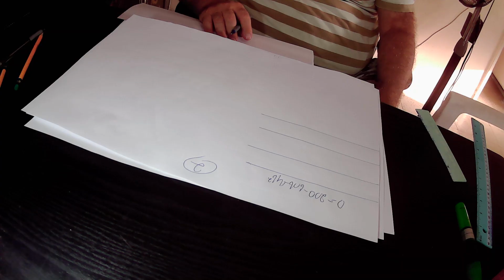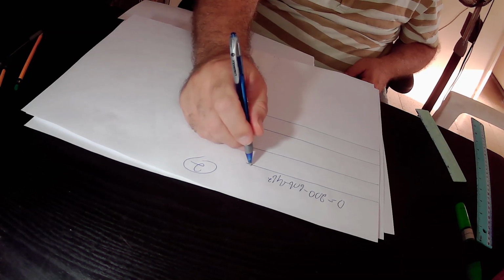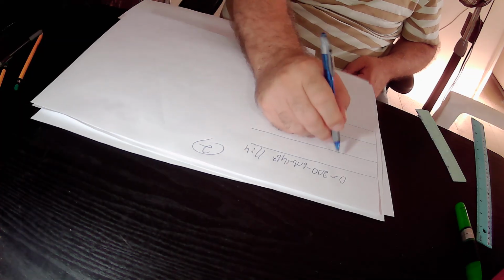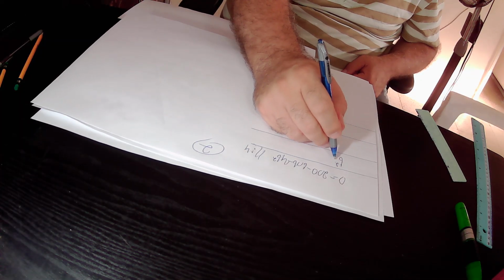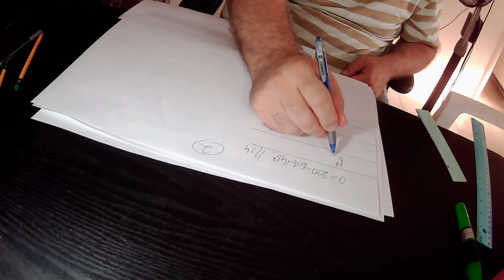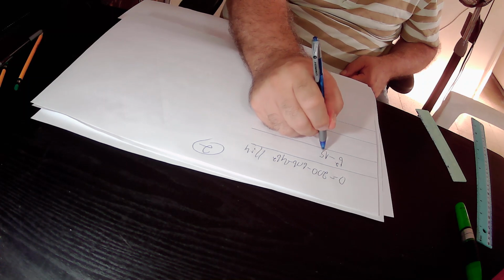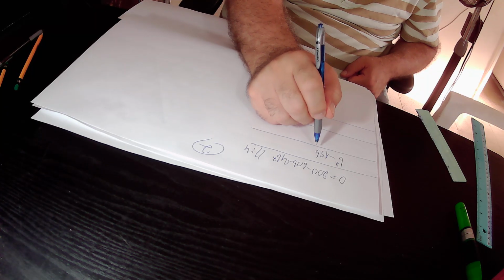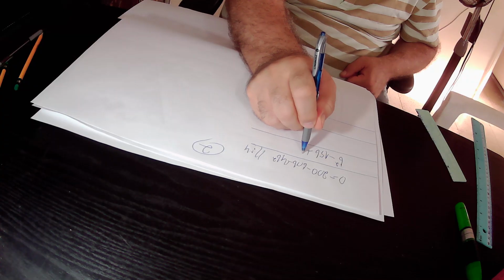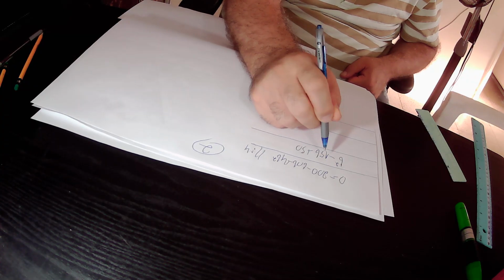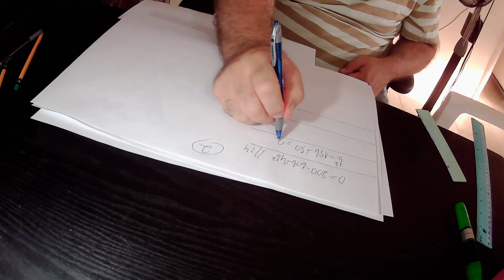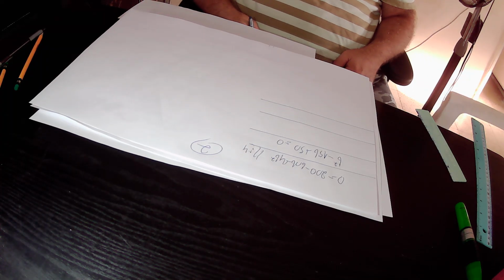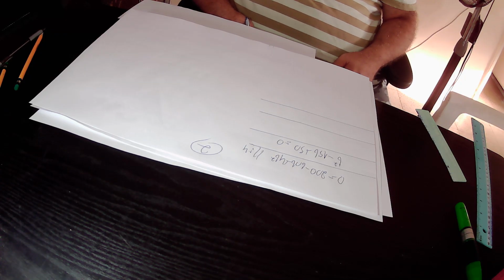Here we divide this equation by 4, and we get that 4b squared over 4 is b squared, minus 60b over 4 is minus 15b, and 200 over 4 is 50. And 0 over 4 is 0. So in total, we find that b squared minus 15b plus 50 equals 0. This is a quadratic equation.